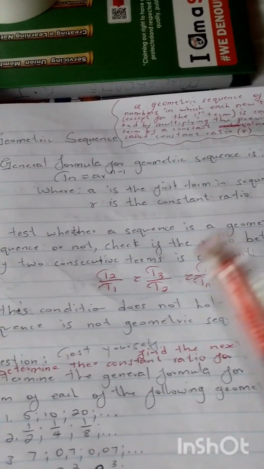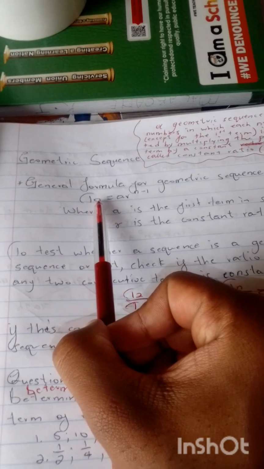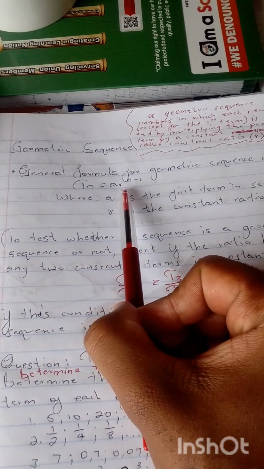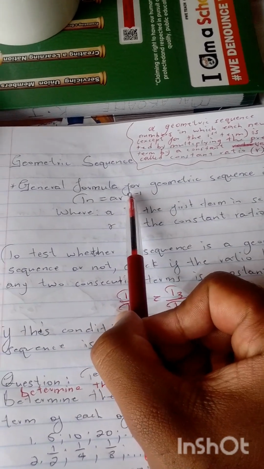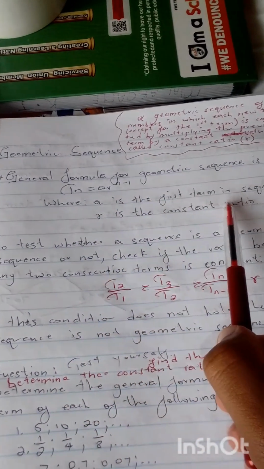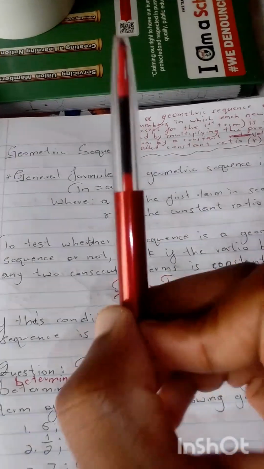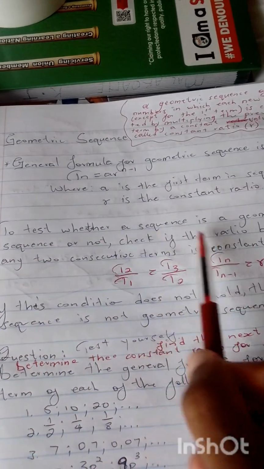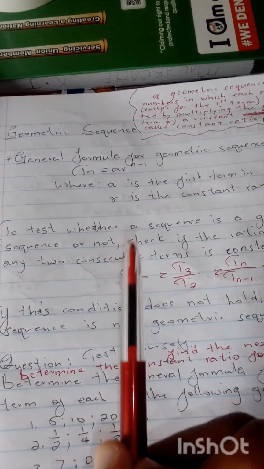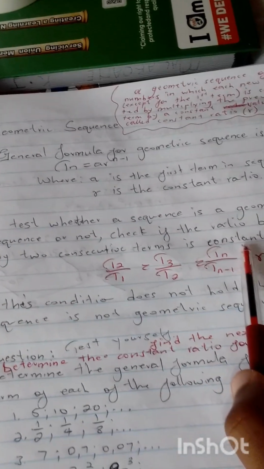Now, let us remind ourselves, ladies and gentlemen, the general formula for geometric sequence. What is it? It is Tn equal to a multiplied by r to the power of n minus 1, where a is the first term in the sequence and r is the constant ratio. To test whether a sequence is a geometric sequence or not, check if the ratio between any two consecutive terms is constant.